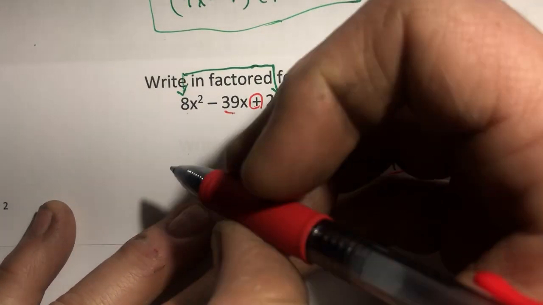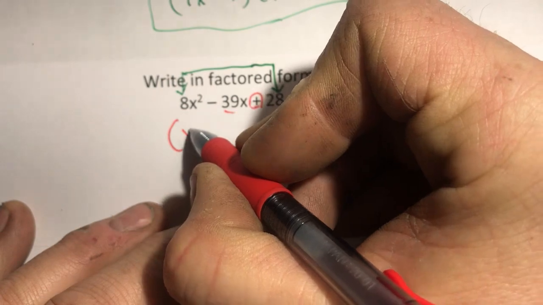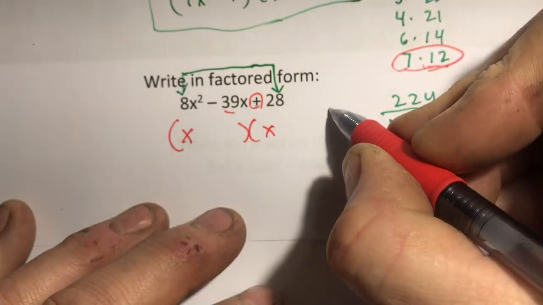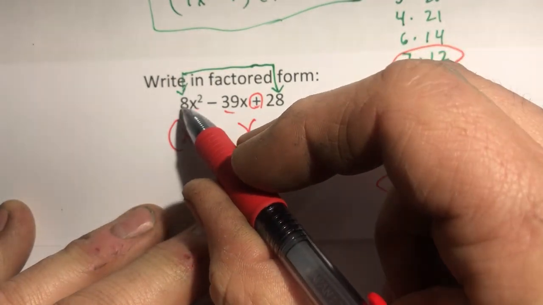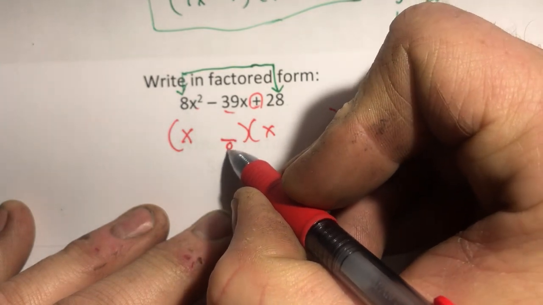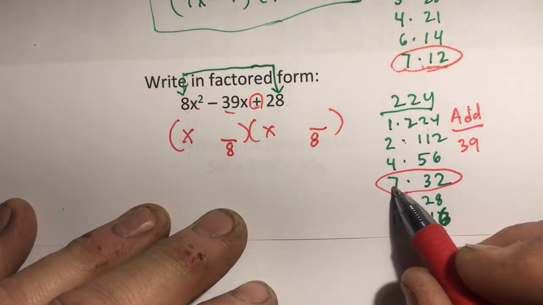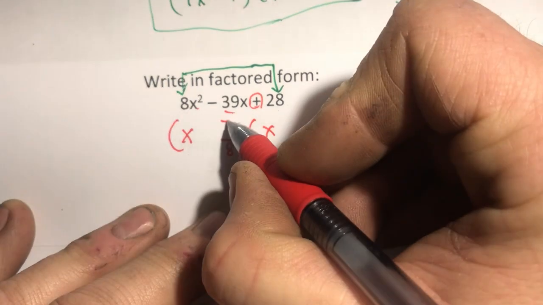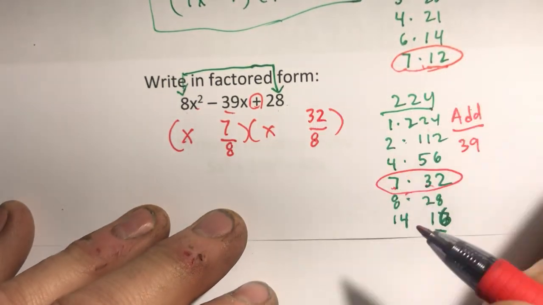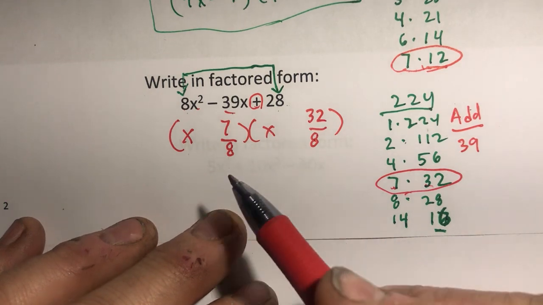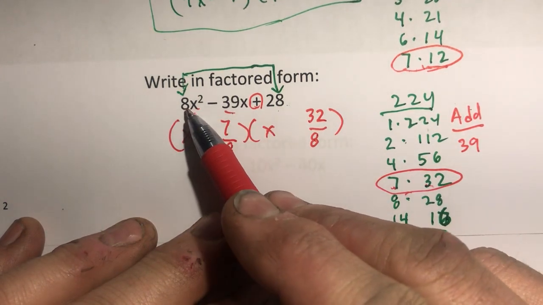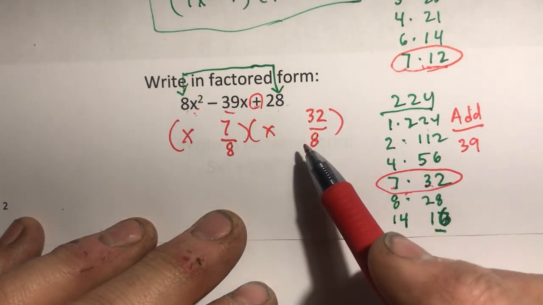Okay, so I'm going to have x in both of these. x times x is x squared, but I have this 8 in front, which means I'm going to divide both of these numbers by 8. What are these numbers? Right there, 7 and 32. 7, 32. Okay, so x times x is x squared, but because I have this 8 here, I've got to divide both of these by 8.